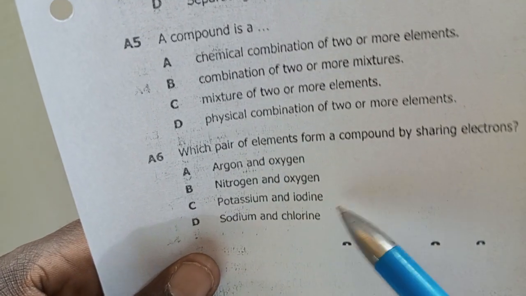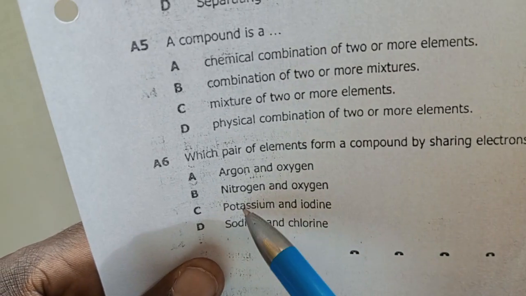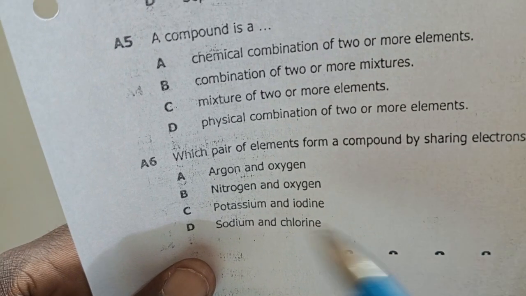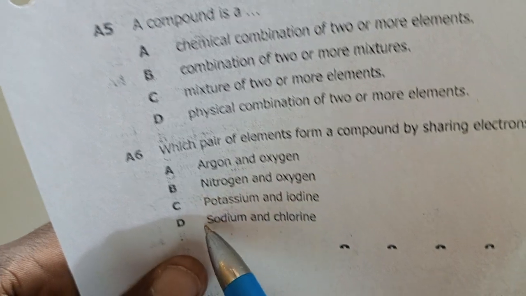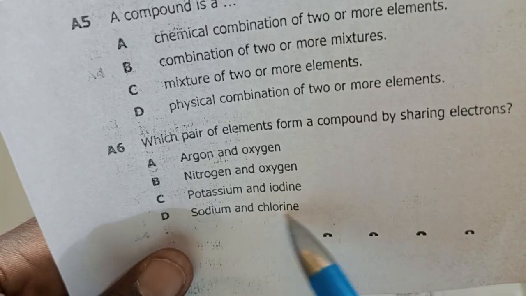Sodium and chlorine must be out. Potassium and iodine must be out. Why? Because potassium is a metal, sodium is a metal, and the other two, iodine and chlorine, are non-metals. In fact, if you look at these two, you realize that this is ionic bonding.